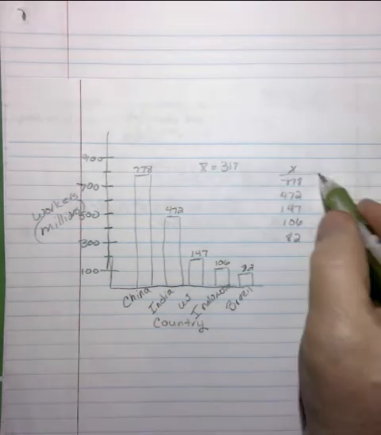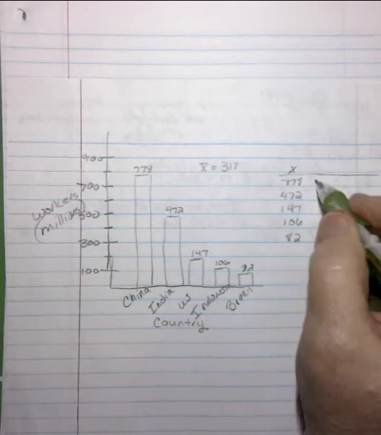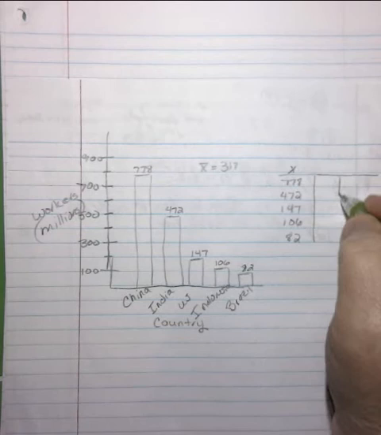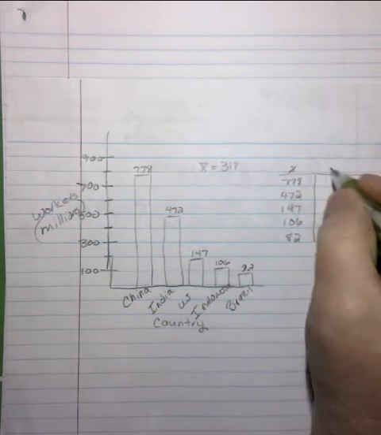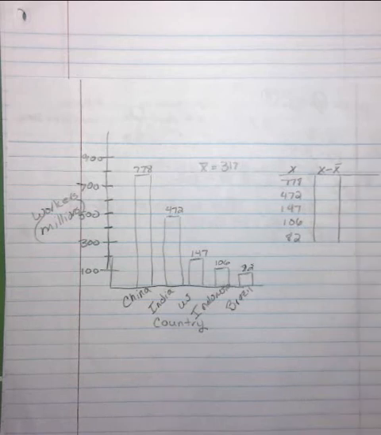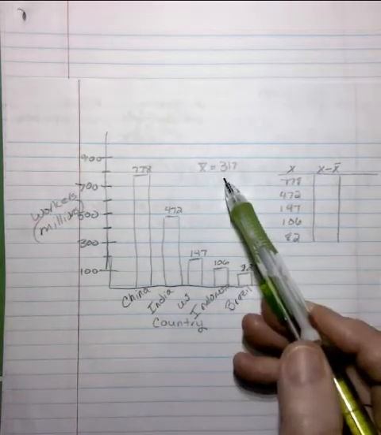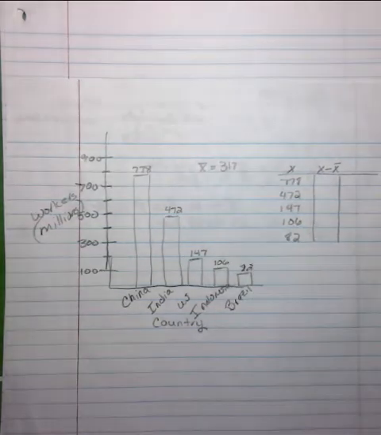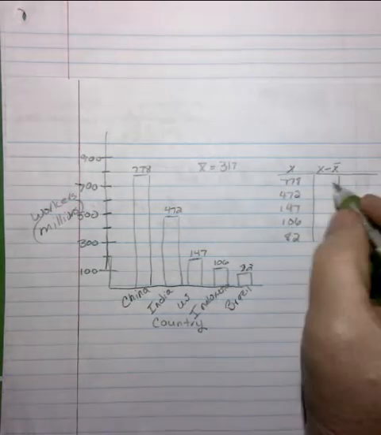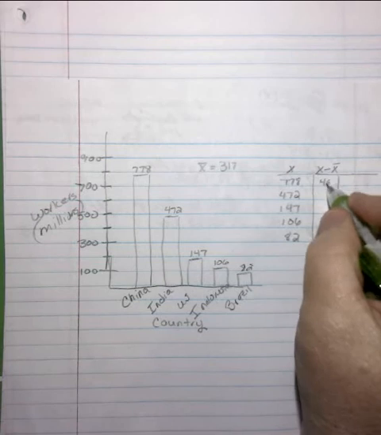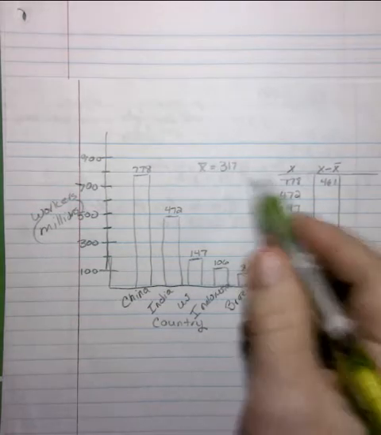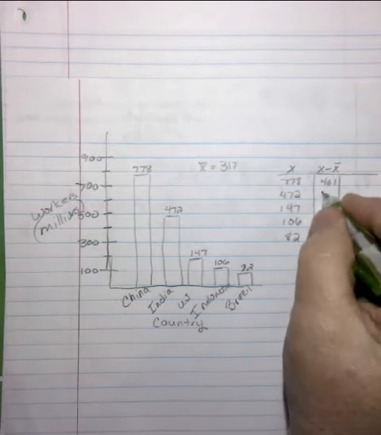So just like we have done in our previous examples, we want to make a second column, and we are going to calculate our data value minus the mean. And I've already calculated the mean to be 317. So 778 minus 317 is 461. 472 minus the 317 is going to be 155.